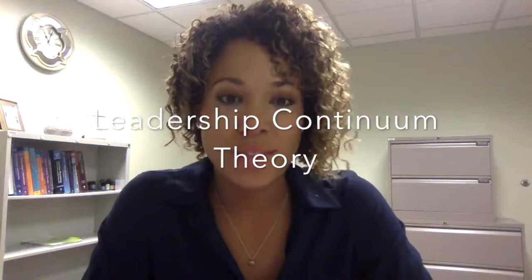So as we know, the word contingency means that it is dependent on something else. And in order for a leader to be effective, they must be able to adjust to the situation and to the followers' needs. Next is leadership continuum theory.